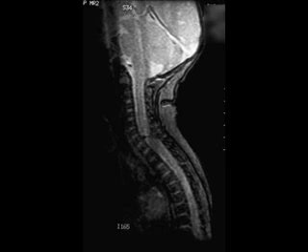Cervical nerves have 8 nerves from C1 to C8. Thoracic has 12 from T1 to T12. Lumbar has 5 from L1 to L5. Sacral has 5 from S1 to S5. The coccygeal has only one nerve.